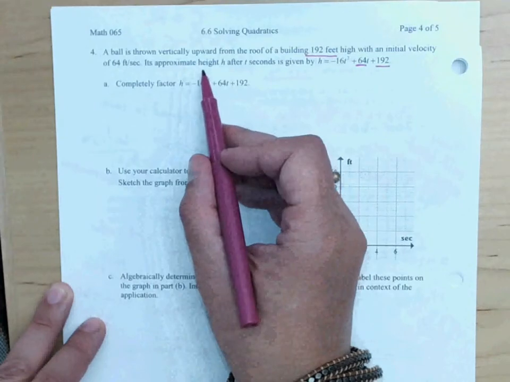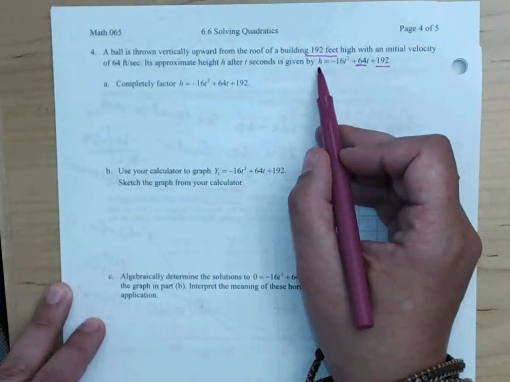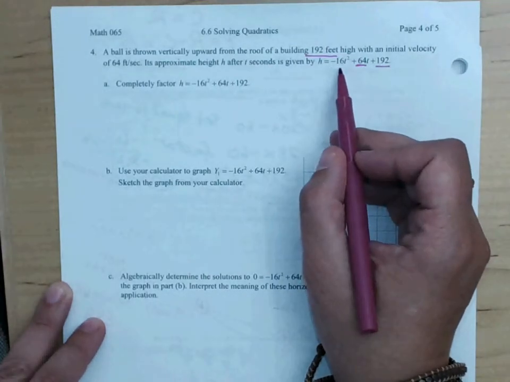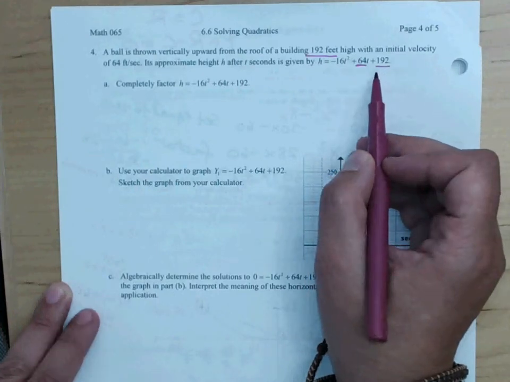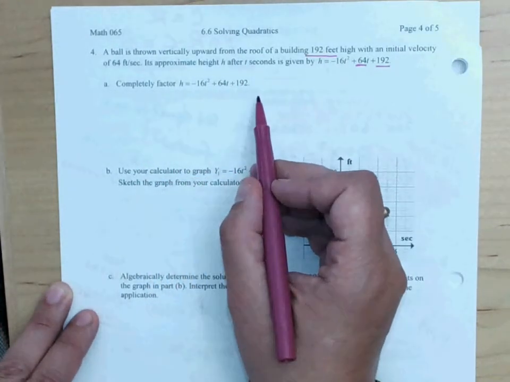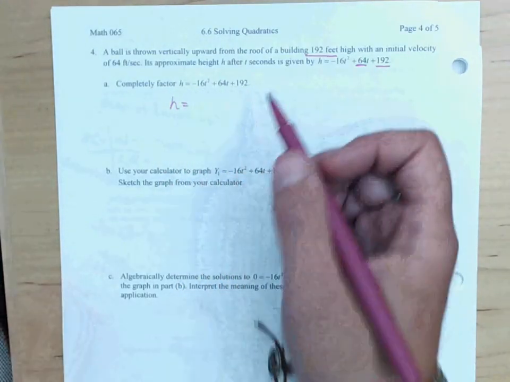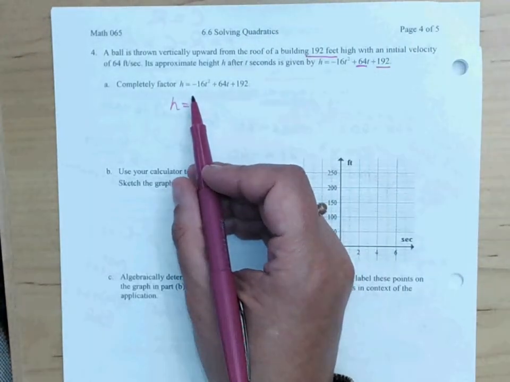Its approximate height after t seconds is given by, so h is for height, t is for time in seconds, negative 16t squared plus 64t plus 192. Completely factor. Okay, so if we want to factor this, we need to find, is there a GCF? That's the number one rule of factoring. And also, if it starts with a negative, let's factor out a negative.